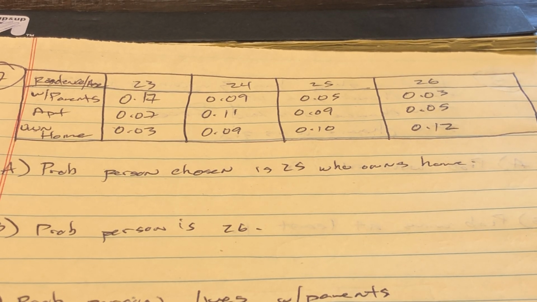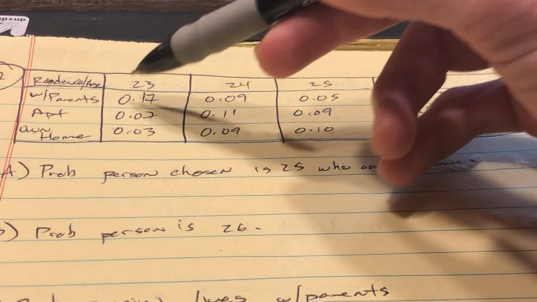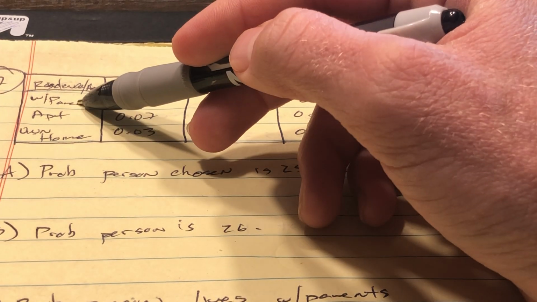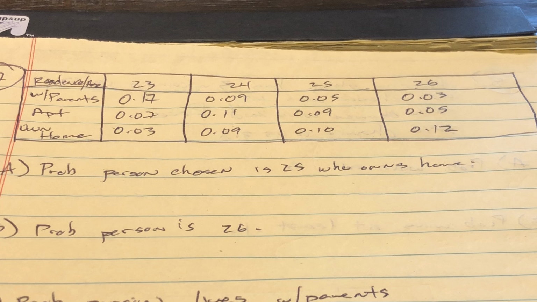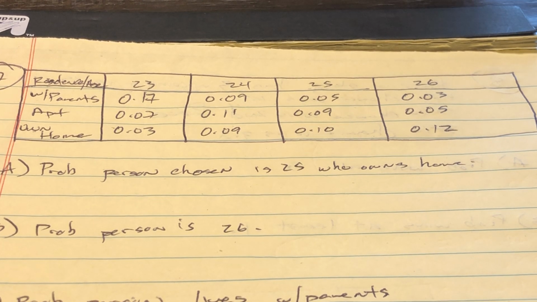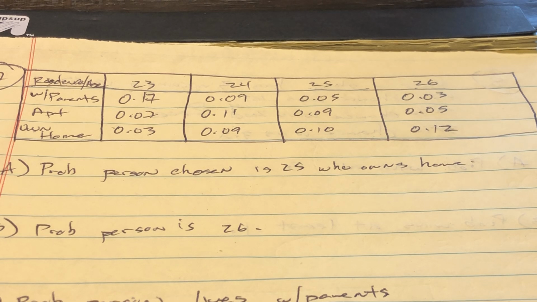Calm down. So we got 23, 24, 25, 26. Those are the different ages. And do you live with your parents? Are you in an apartment or do you own your home? Now that means like you have your own home. You don't own it, right? I think I own my own home, but I owe the mortgage company $160,000. So that's what they mean. It's not totally paid for. You're just in a home, not an apartment. There's a big difference, you're paying a mortgage, not rent.